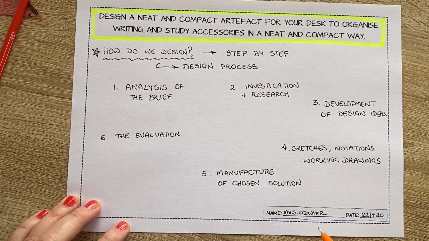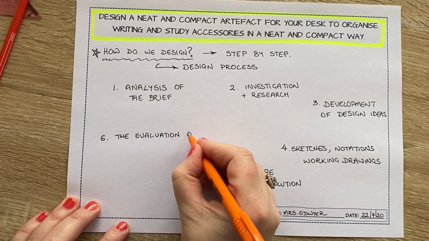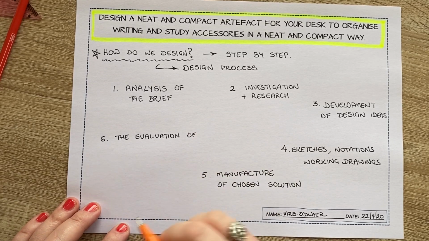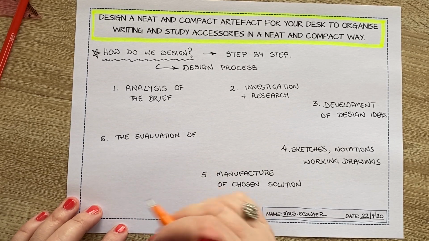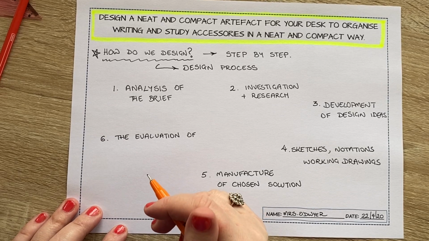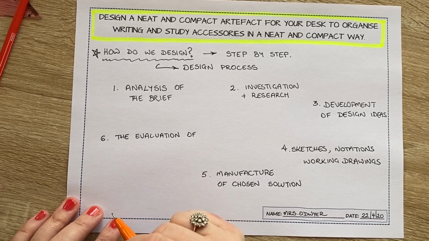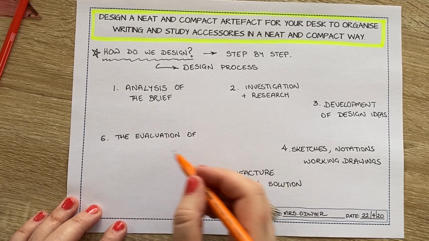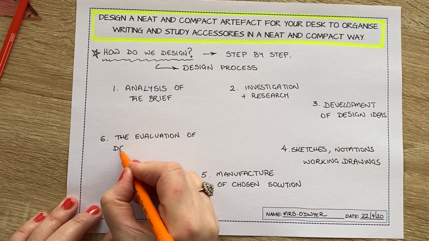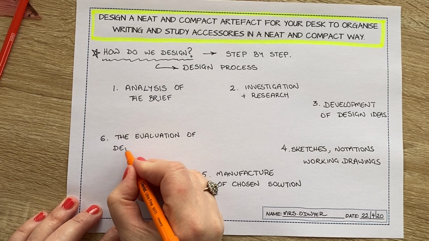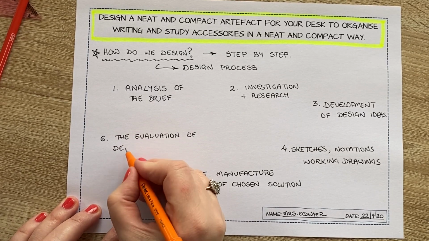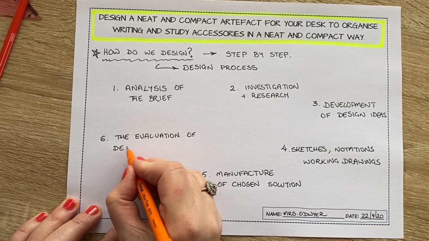The amount of times that kids would have made something and I might come up and say, oh, that's quite good, or that's quite nice, and then you'll turn around to me and say, ah, yeah, but look, I made a mistake here, or look at this, or this is broken. For some reason, we tend to focus on what's not good. But that doesn't mean that there aren't good points either. Anyway, the evaluation of the design.